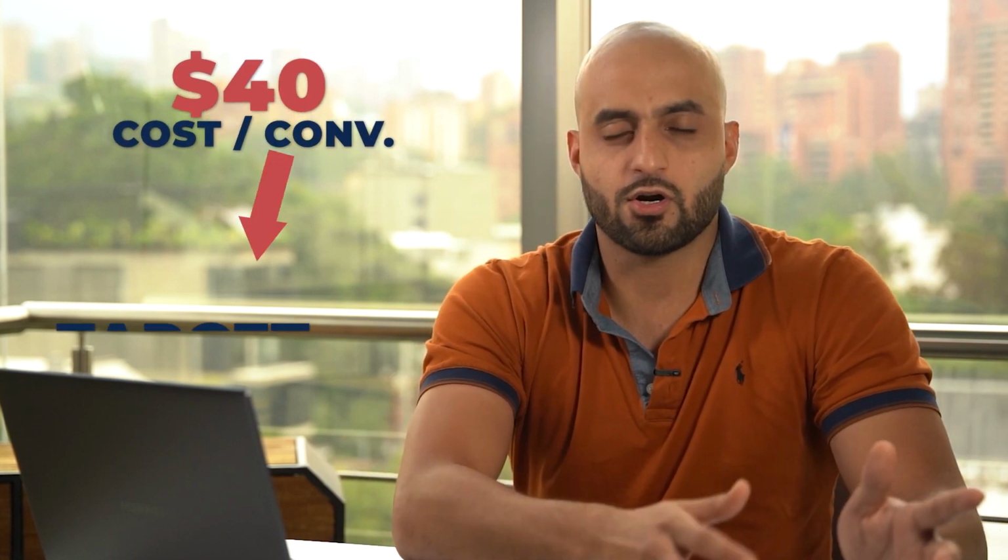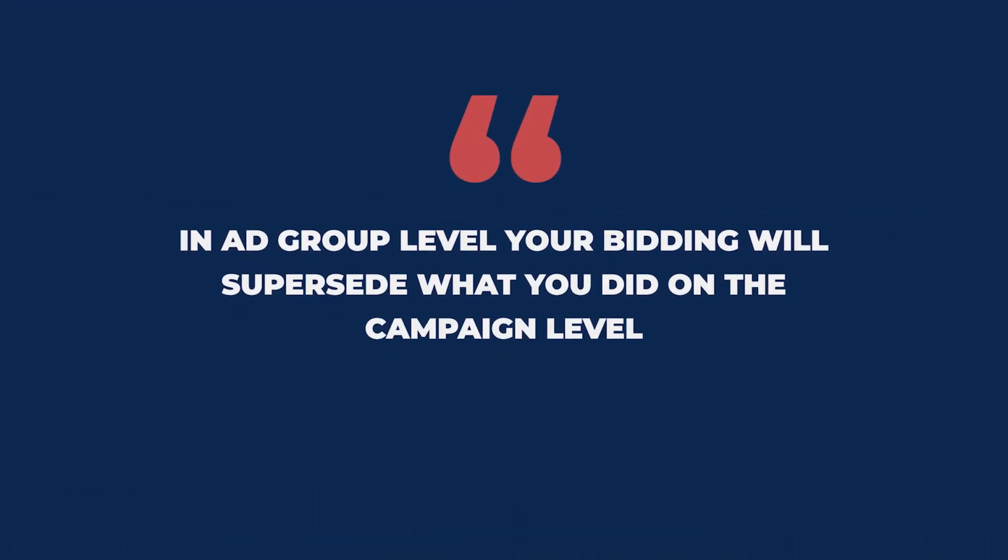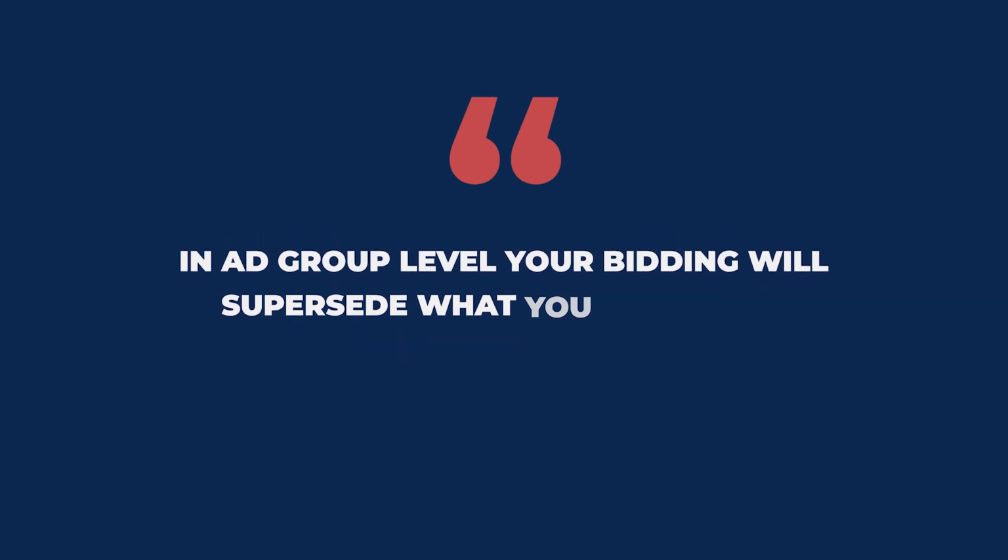And if you want to set a bid at the campaign level, let's say in your case, it's $40 cost per conversion. That's your target CPA, target conversion CPA. Then you can basically set it at the campaign level. You can also do it on the ad group level. If you do it on the ad group level, your bidding will supersede what you did on the campaign level, okay? I'll repeat that again. If you do it on the ad group level and increase the bid, you're basically telling Google, go off of this bid that I just changed, okay? You can leave it blank and it'll take the campaign bid that you already decided to use.